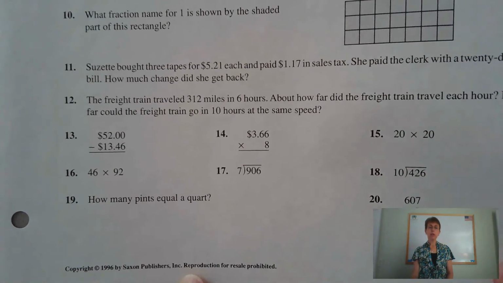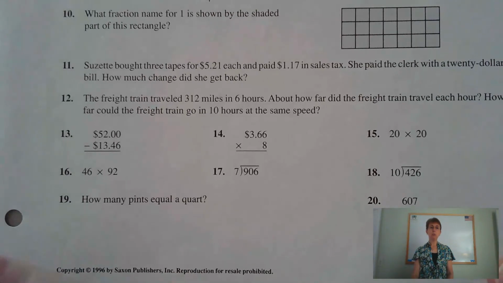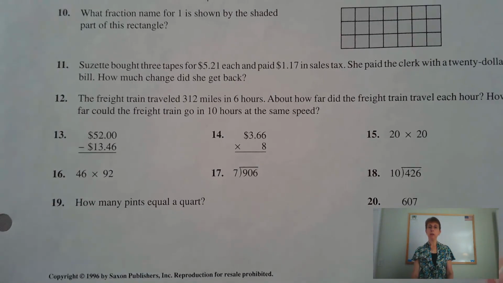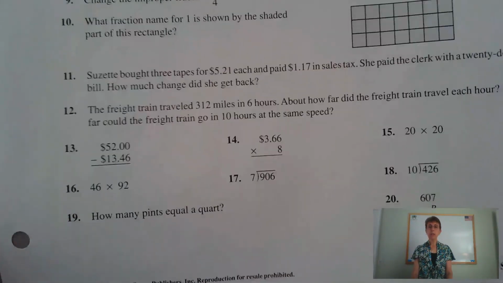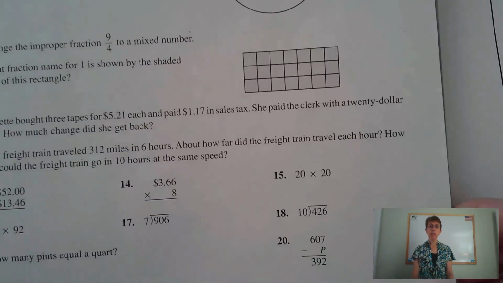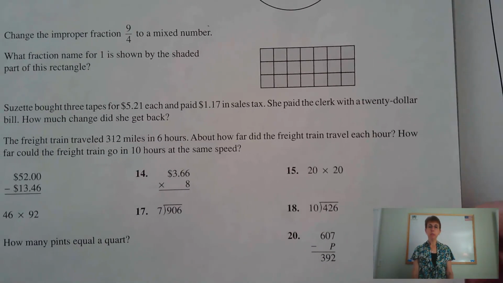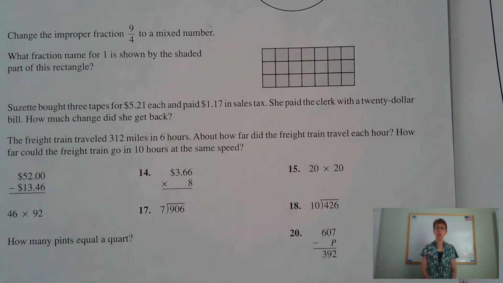Number 19, you're simply answering the question, how many pints equal 1 quart? And then in number 20, you have 607 minus P equals 392. So there you need to solve that problem to figure out what P is equal to.